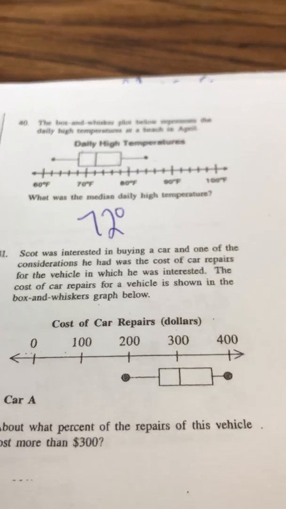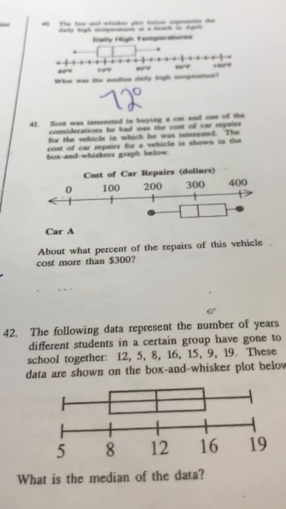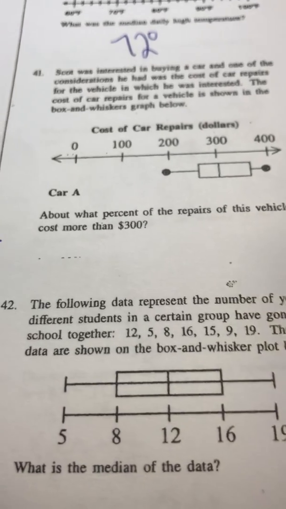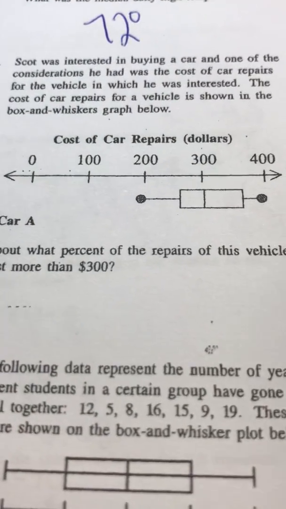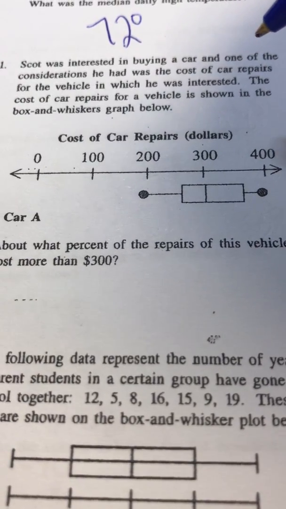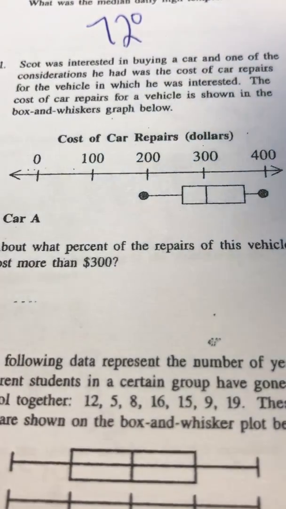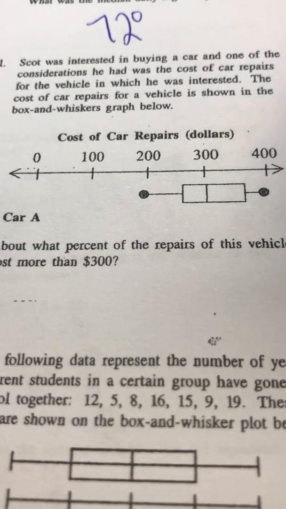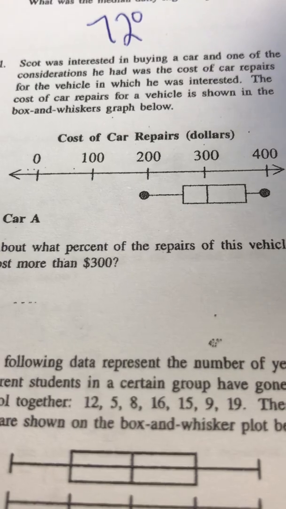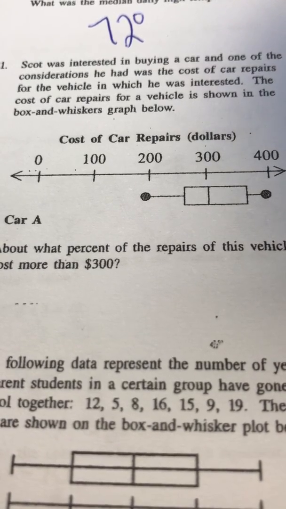Okay. Number 41. Scott was interested in buying a car, and one of the considerations he had was the cost of car repairs for the vehicle in which he was interested. The cost of car repairs for the vehicle is shown in the box and whisker graph below.